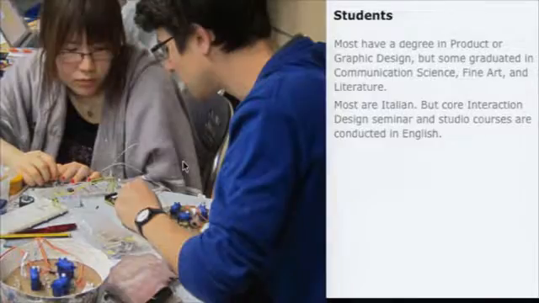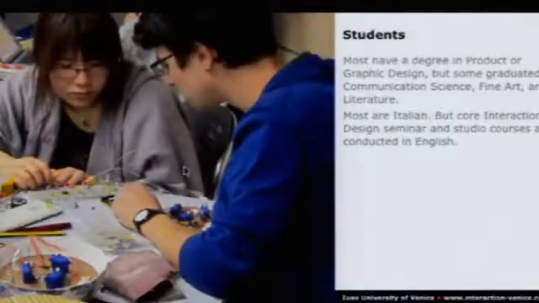Most of the students that we teach have backgrounds in design, but we also have other kinds of disciplines as well, like computer science, literature, not a huge range, but enough to make an interesting mix. Most of them are Italian, but we also have people from other countries as well, particularly an interesting connection that is supported by the Italian government with China.